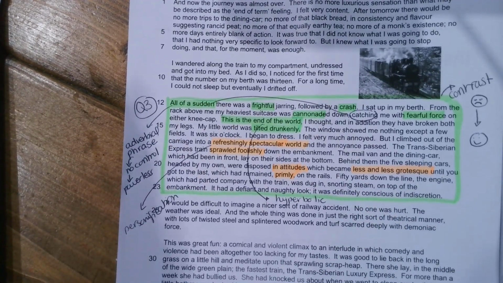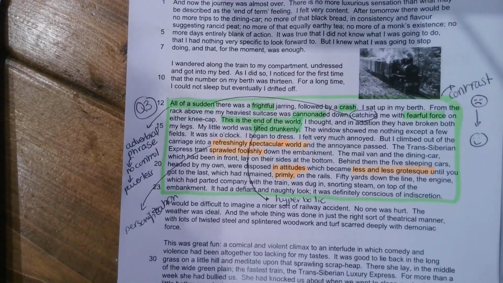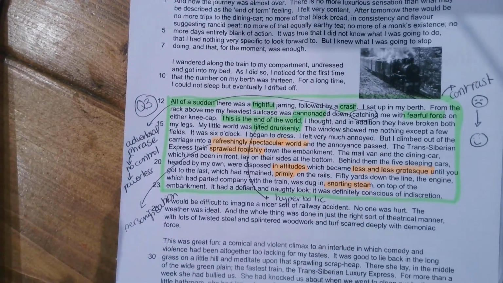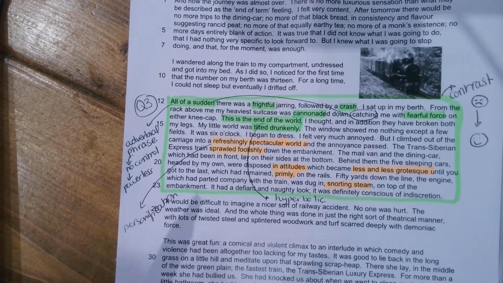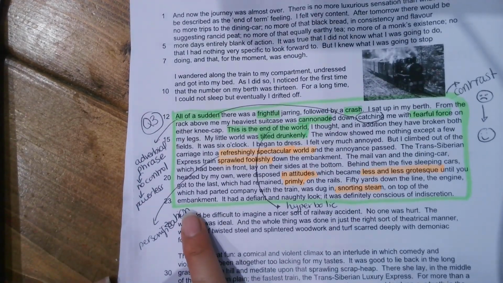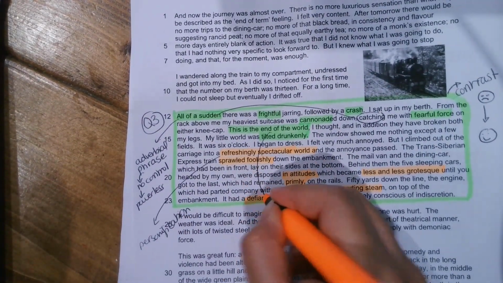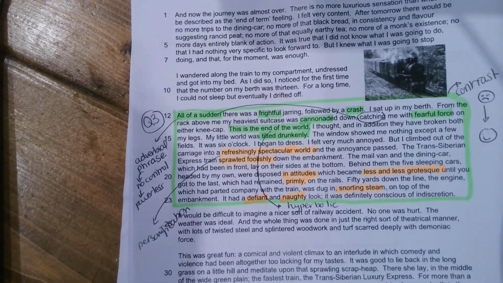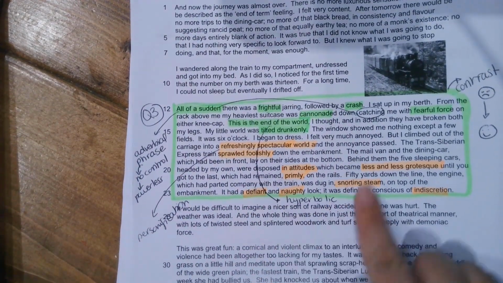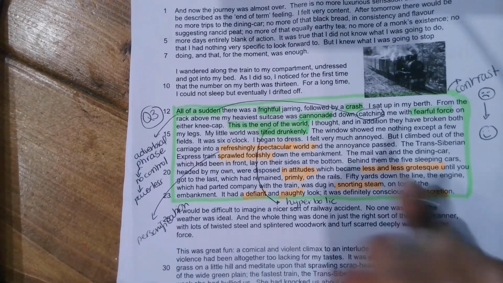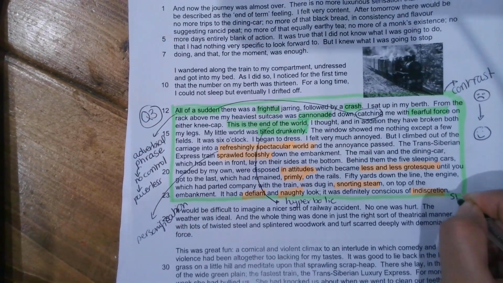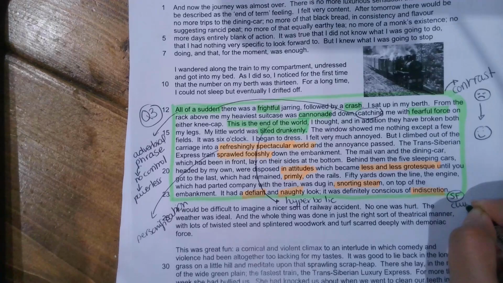50 yards down the line, the engine, which had parted company with the train, was dug in, snorting steam. Now that's a lovely use of sibilance, snorting steam. It creates the sound of the engine, but I think as well it makes it seem a bit humorous. Of the embankment, it had a defiant and naughty look. It was definitely conscious of some indiscretion. So I feel that here I get a bit of a semantic field. So I've been highlighting this idea of being silly and foolish and almost human. You get a semantic field of clumsiness.